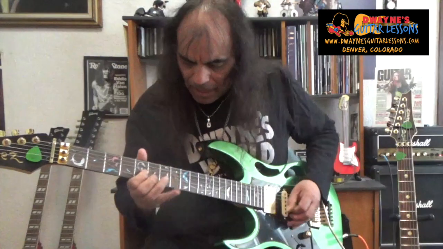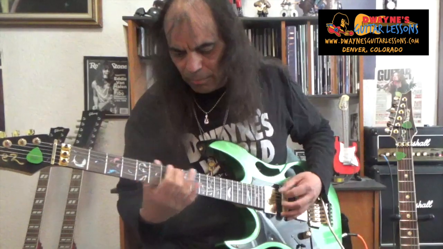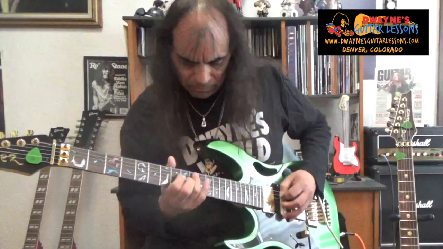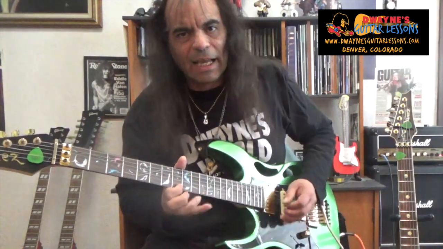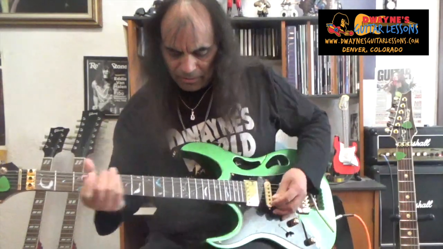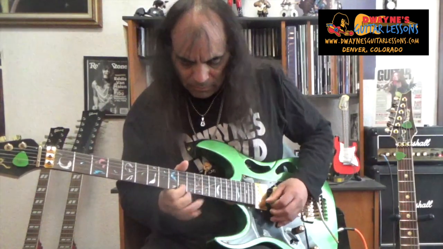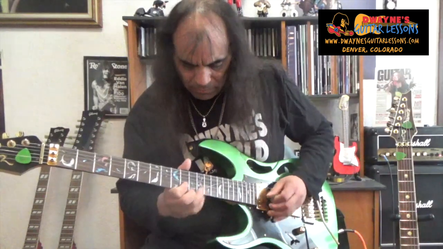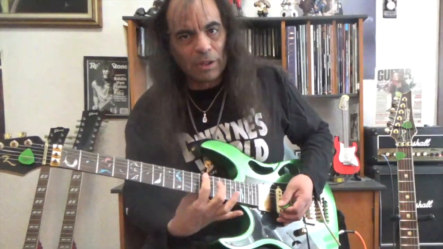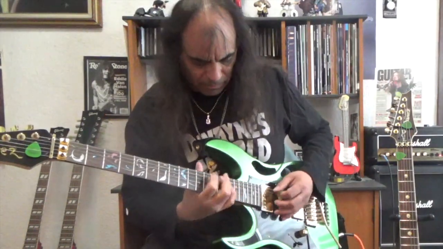So if you're playing pattern 5 right here at the 6th fret, it's a no-brainer that we're in this key right here, the key of C minor. Because pattern 1 is right here at the 8th fret, which is a C. If you're playing pattern 5 right here at the 10th fret, it's a no-brainer that we're in the key of E minor because pattern 1 is right next to it, right here at the 12th fret.